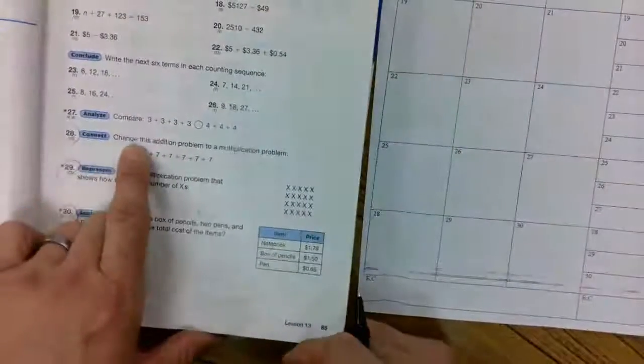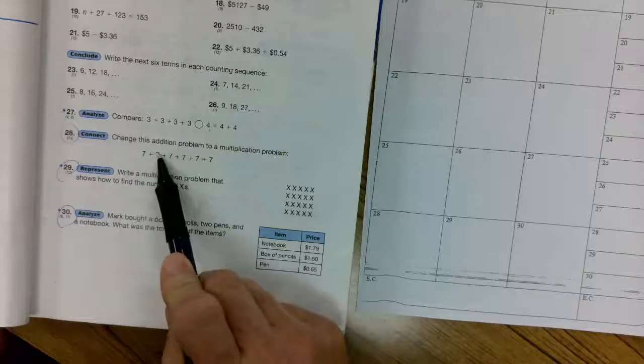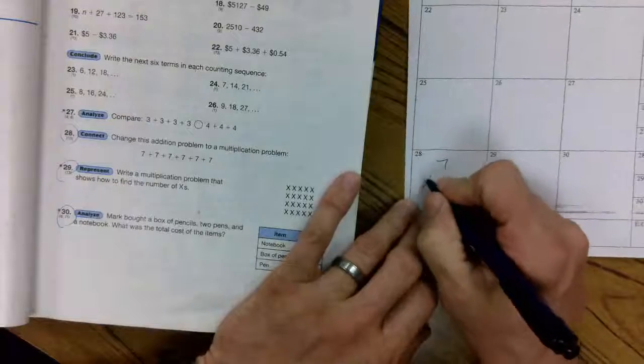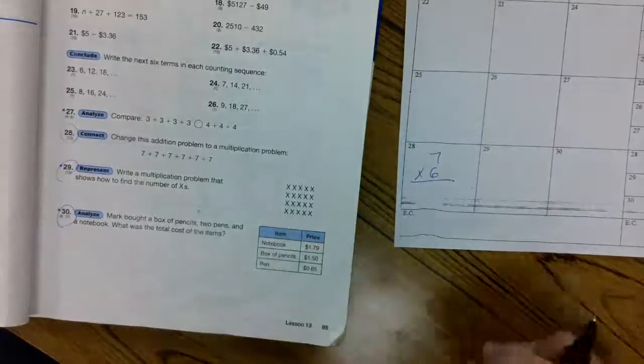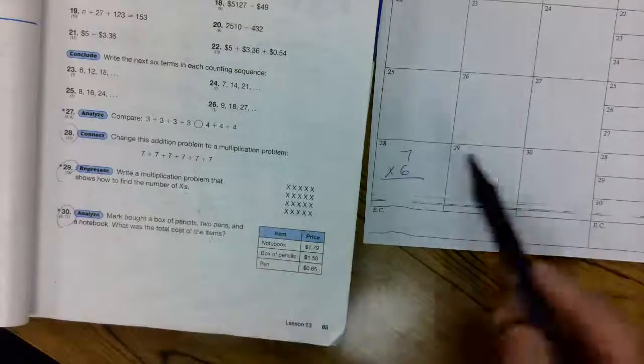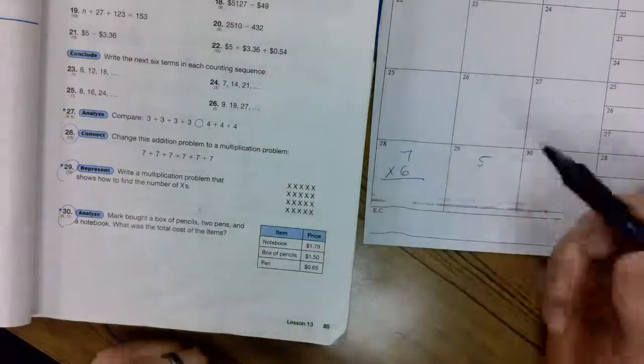Backside. I have 3 more that I'd like to do with you. Number 28 is from today's lesson. It says, change this addition problem into a multiplication problem. Count the 7s with me. 1, 2, 3, 4, 5, 6 7s. So in number 28's box, you're going to have 7 times 6, or 6 groups of 7. And you can figure that one out on your own. Same thing with number 29. Write a multiplication problem that shows how many x's there are. Well, let's go across. 1, 2, 3, 4, 5. There are 5 x's in each row. How many rows are there? 1, 2, 3, 4. 5 groups of 4. Boom. You can multiply that one on your own. Use your multiplication tables if you need to.